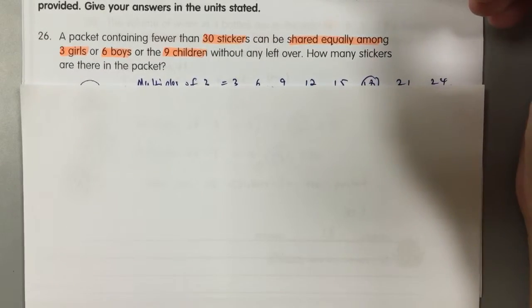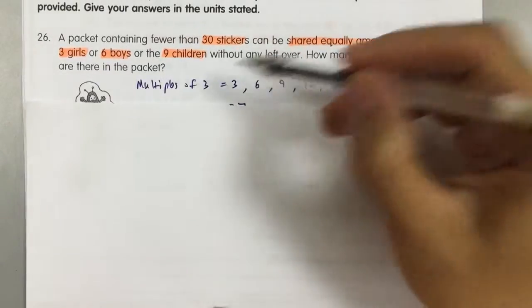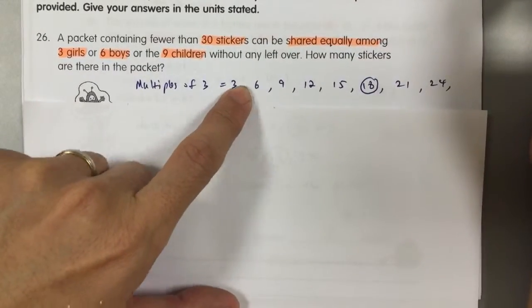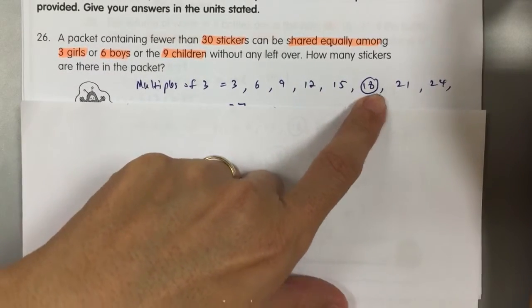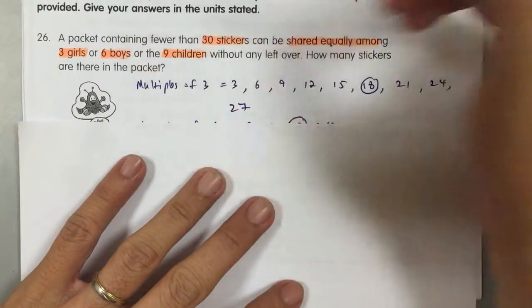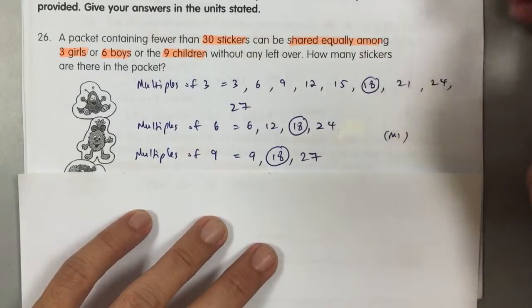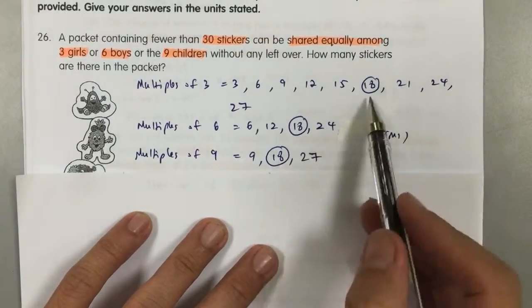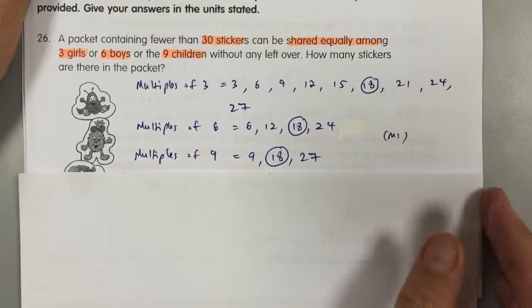Okay. So you check multiples of 3. If I have 3, 6, 9, 12, 15, 18, 21, 24. Okay, then you check multiples of 6, multiples of 9, and you check there's a common number, which is 18. So the answer is 18 stickers to share.